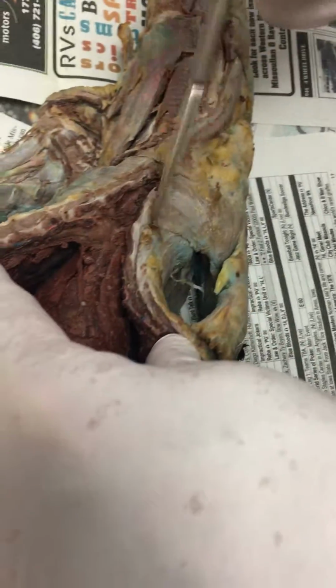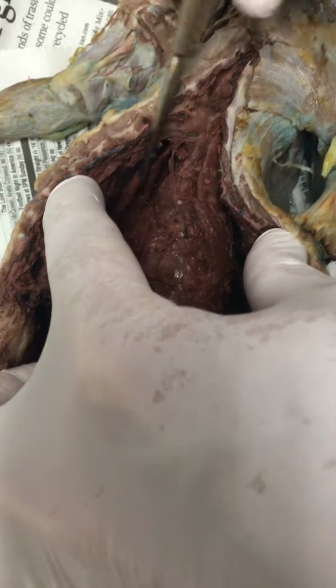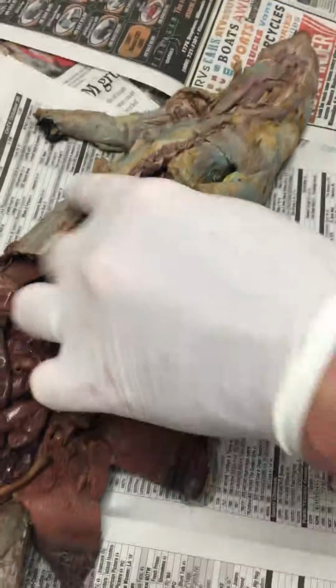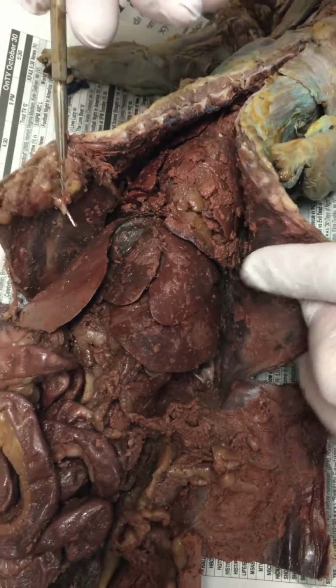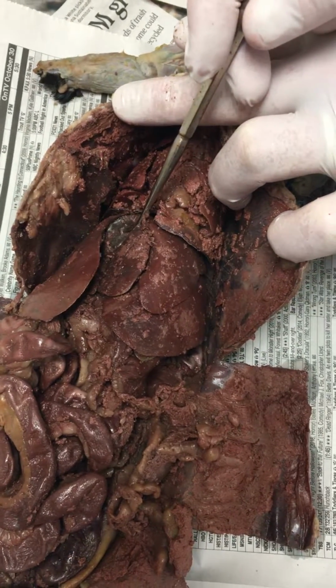Then inside the thoracic cavity, only two things you have to know: the heart, which is the big organ right here in the middle, and the lungs, which are on either side of it. The muscular organ that separates those is called the diaphragm. Right below the diaphragm is where you have your liver. You have to know all 5 parts of the liver. The easiest way to start is to find your gallbladder. That's it right there.